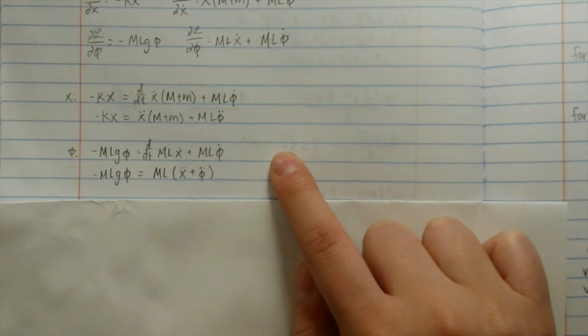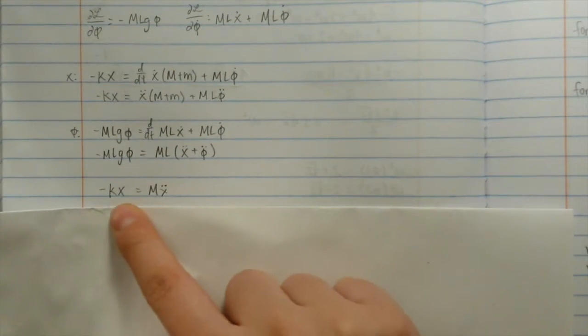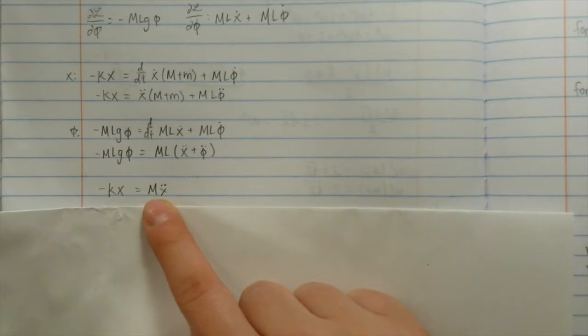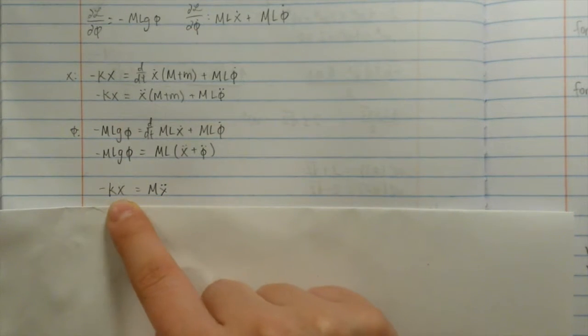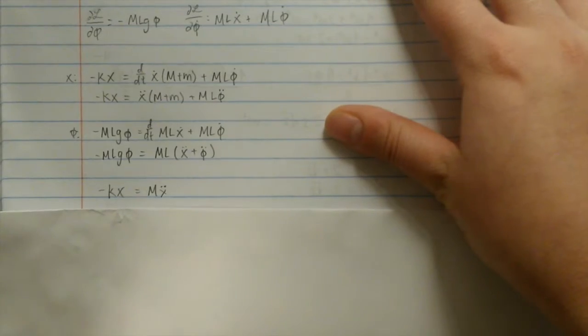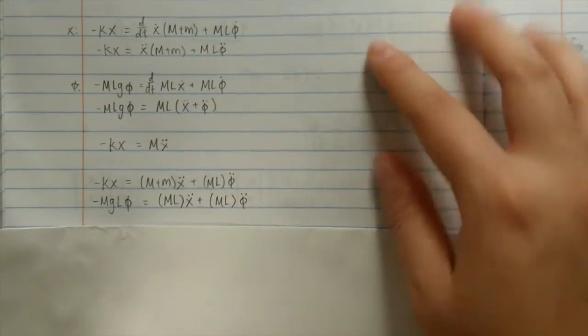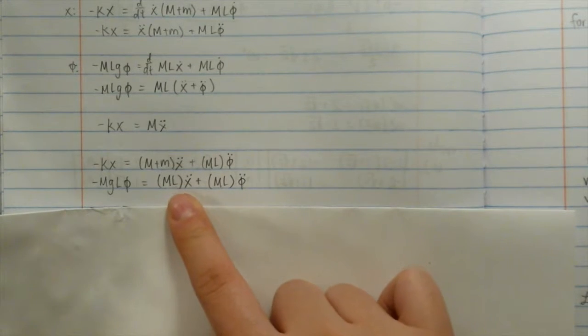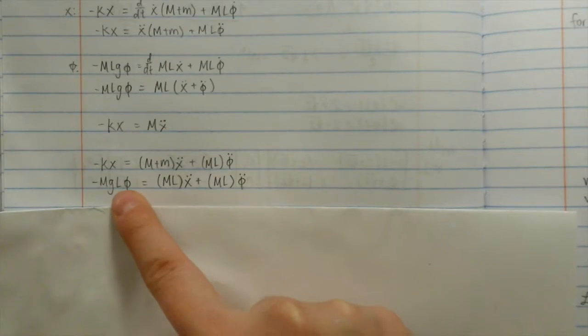To turn those into one matrix equation, usually equations of motion take the form of m times something with a double dot and something times just the variable. And so if we distribute through our two equations to separate the x double dots and the phi double dots, we can see that a little bit clearer.